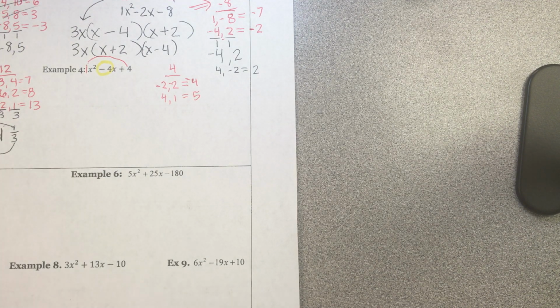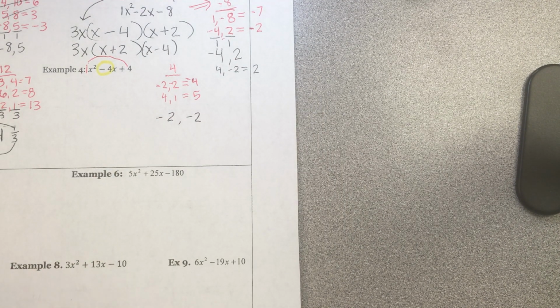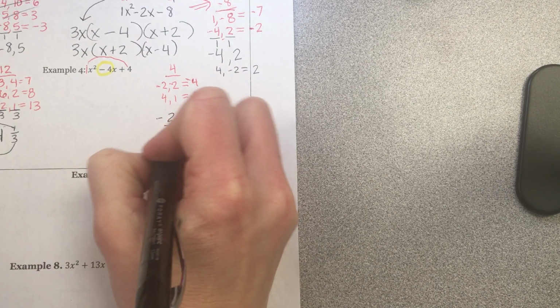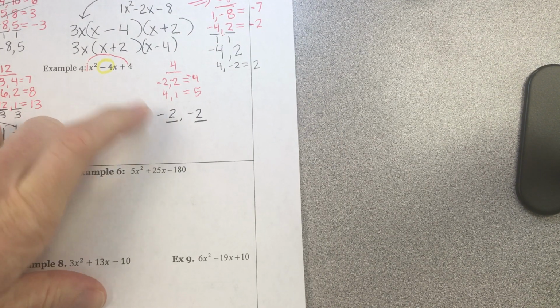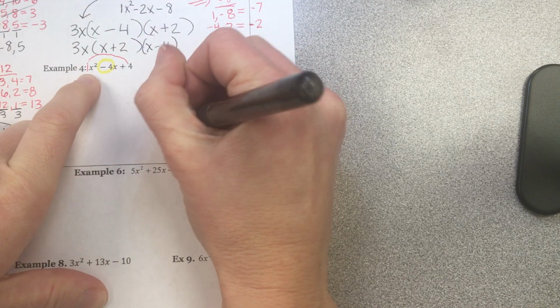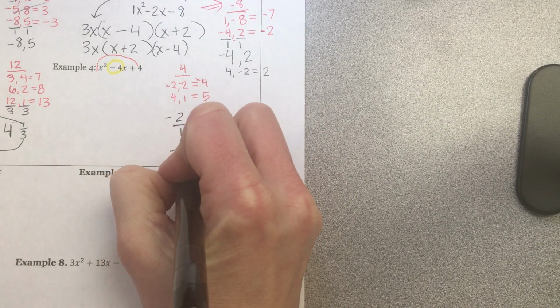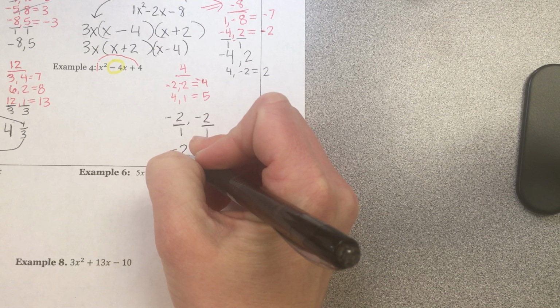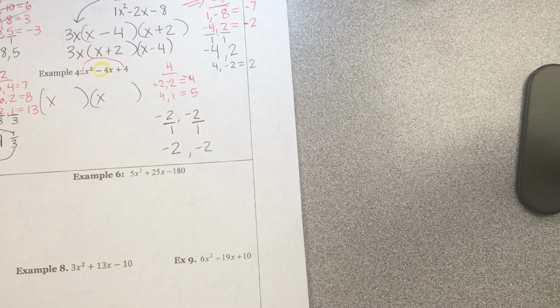Okay? All right, so I'm going to write them down here again. We want -2 and -2. And you always have to remember to divide by a. Got to divide by a once you get them. That's 1, okay? So when you divide by 1, does it change it? -2 divided by 1 is -2. You can use your calculator. So you're ready to do your parentheses, your final answer, x and x? -2, -2. Good.